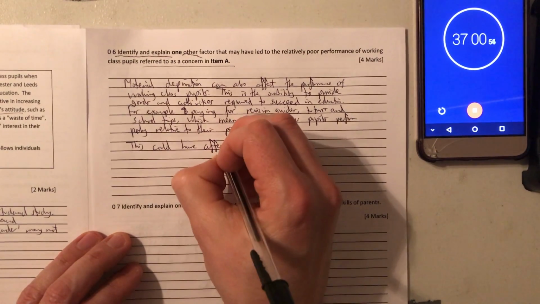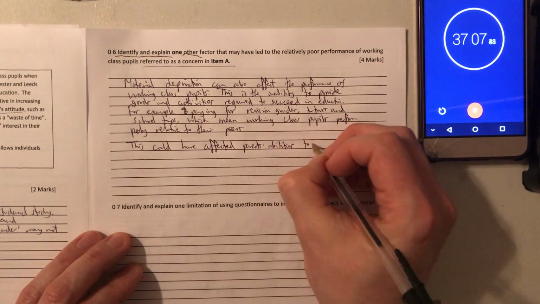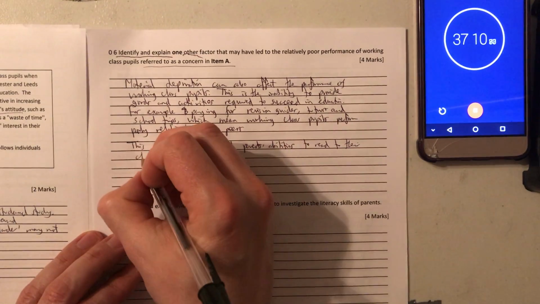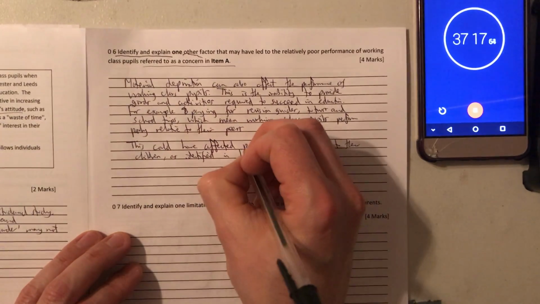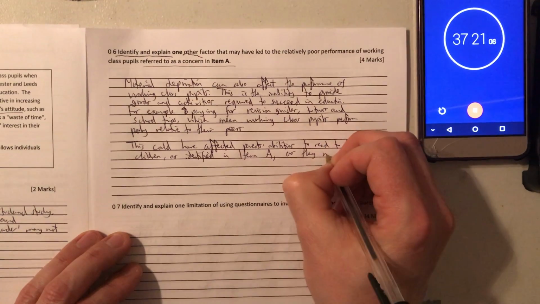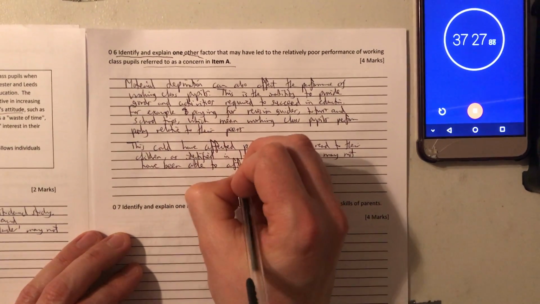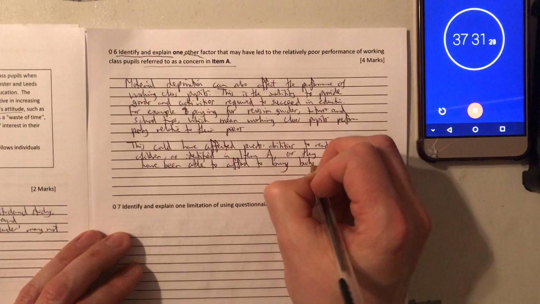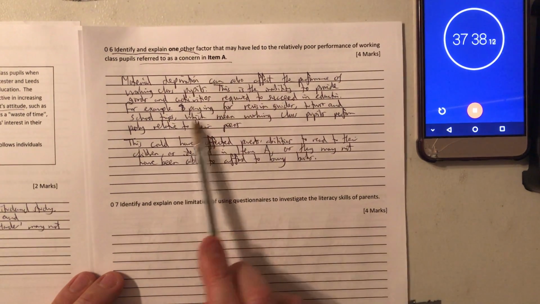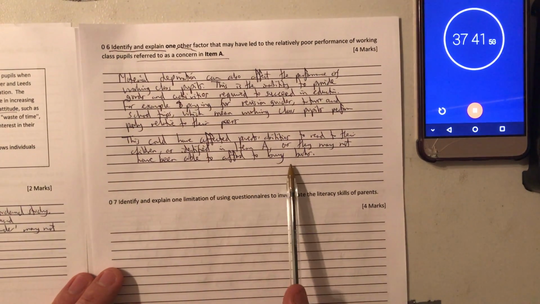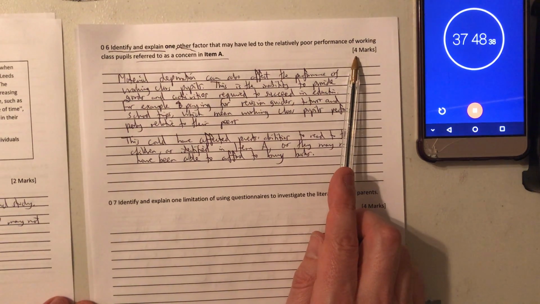They have affected. Okay, so I've written, they asked me for a factor, I've given material deprivation, I've explained it, I've given an example, but I've also made a specific link to something specifically mentioned in the item. And that is why it's a 4-mark question rather than a 3-mark question.